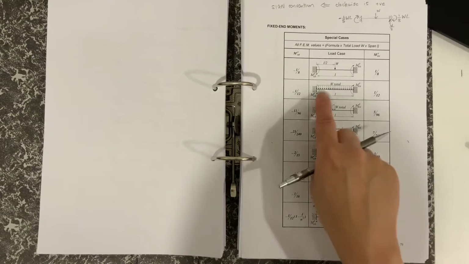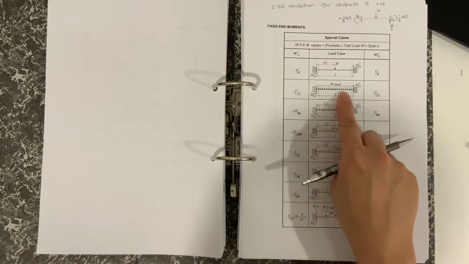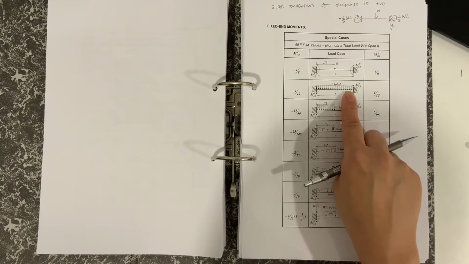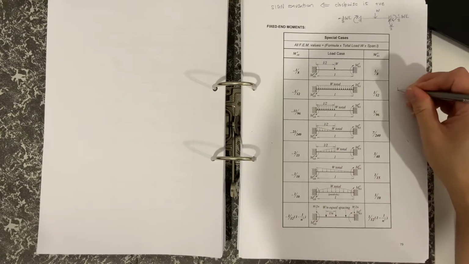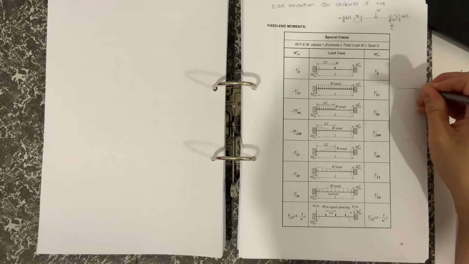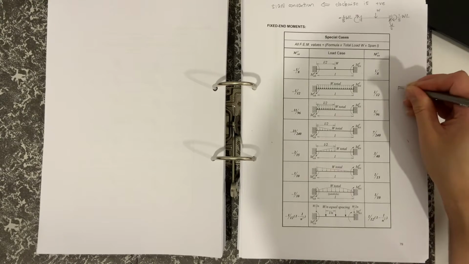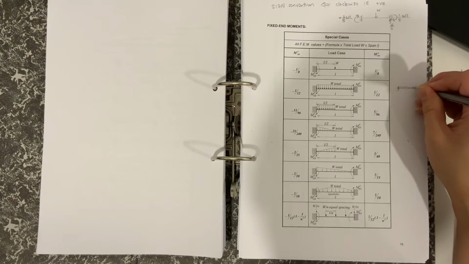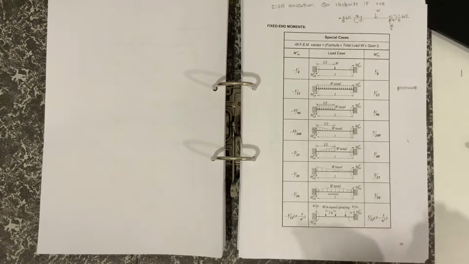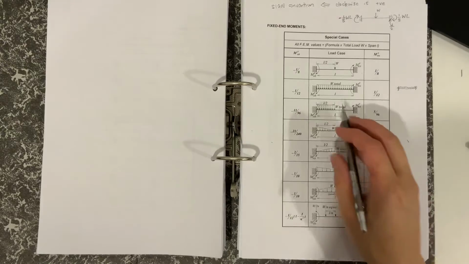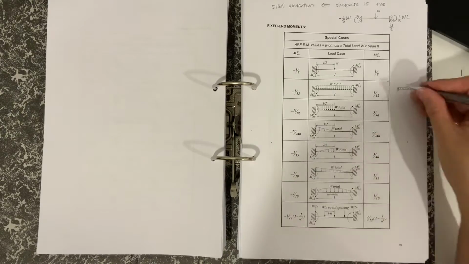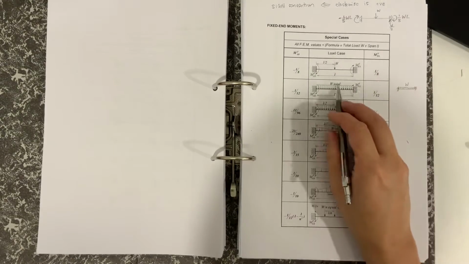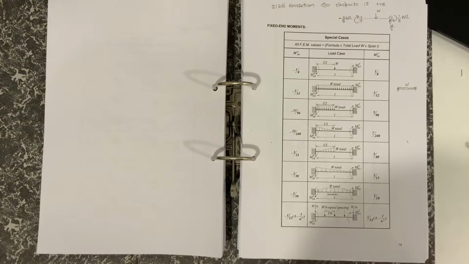So another case would be when you've got a UDL acting on the beam here. So let's try and draw it like there, and then this time it's got a UDL, and the UDL would be maybe small w per L, and over the total length it would be W total as they've got there.